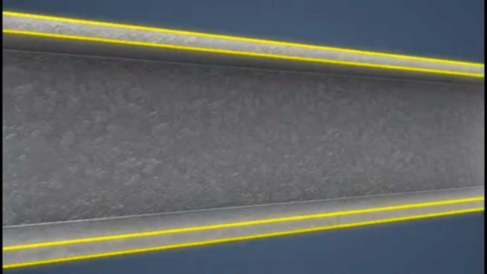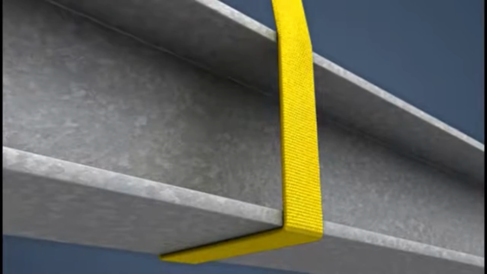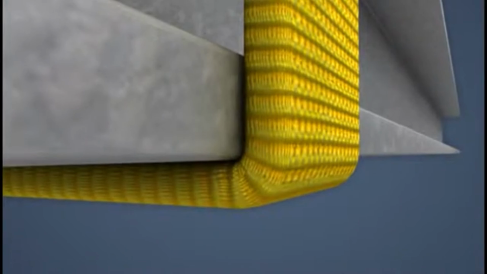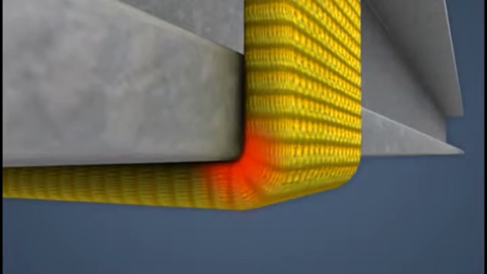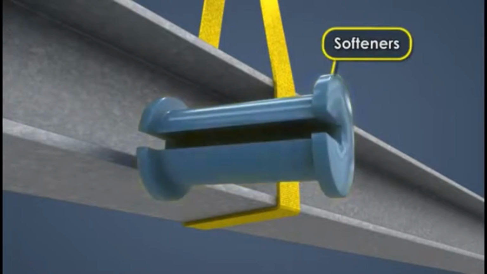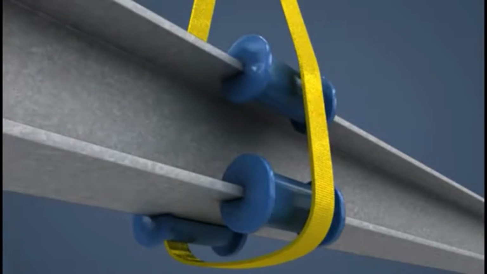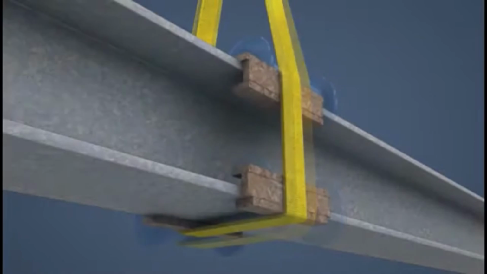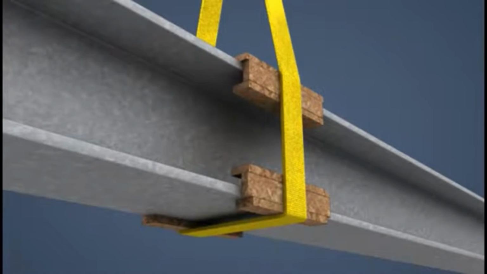The sharpness of a load edge is another important factor in rigging. The edges do not have to be very sharp in order to be a hazard. Any corner that a sling travels over creates increased tension at that point. Materials, called softeners, can be placed between the load and the sling to lessen the stress on the sling. Examples of softeners include specialized corner protectors and even just simple wooden blocks.